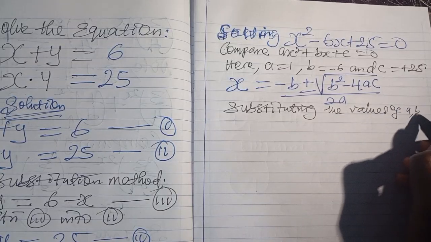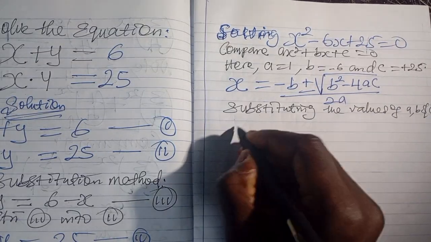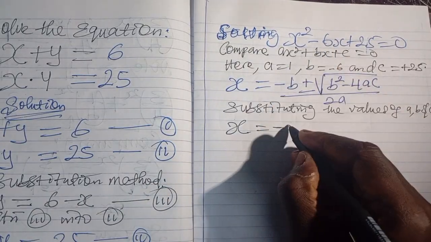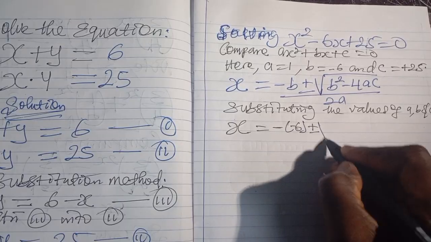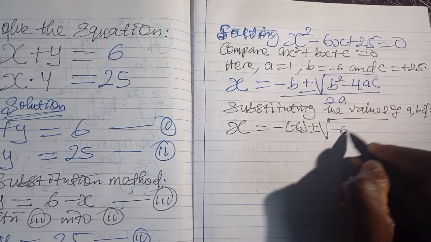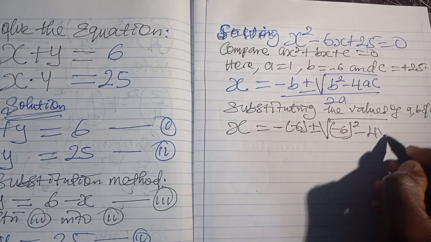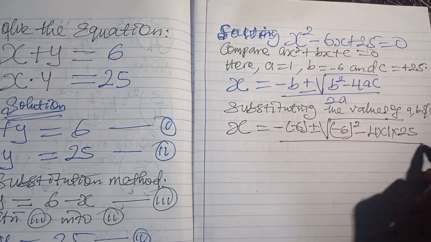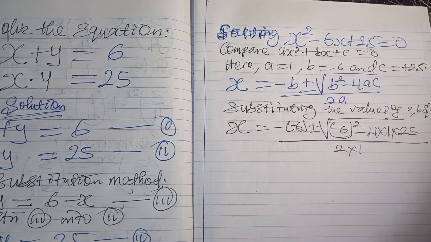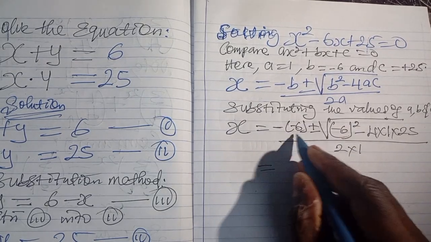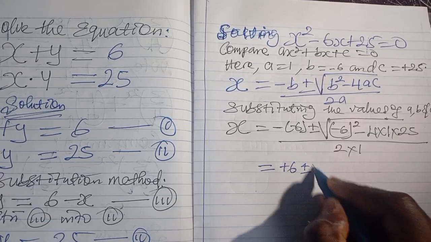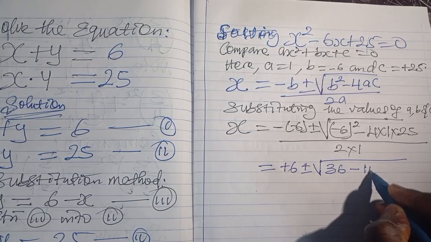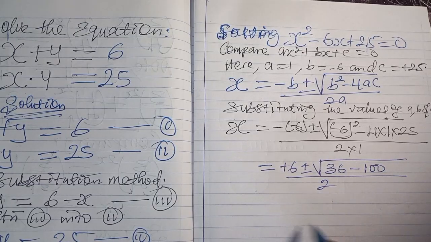Substituting the values of a, b, and c, you have x is equal to minus, our b is minus 6, plus or minus square root of minus 6 all raised to power 2 minus 4 times a is 1 times c is 25, then all divided by 2 multiplied by 1. We can now have minus minus 6 is positive 6, plus or minus square root of 6 squared is 36 minus 100, divided by 2.